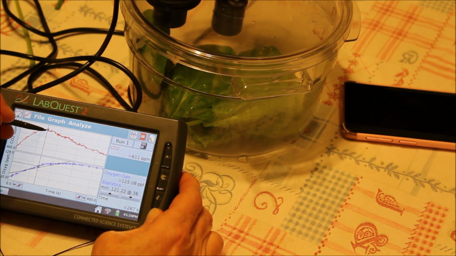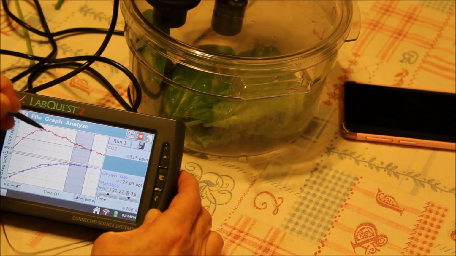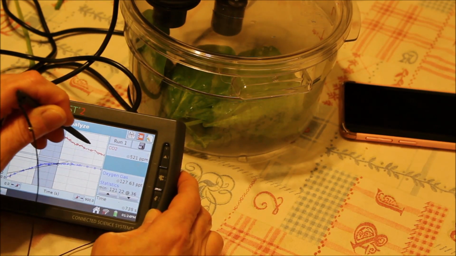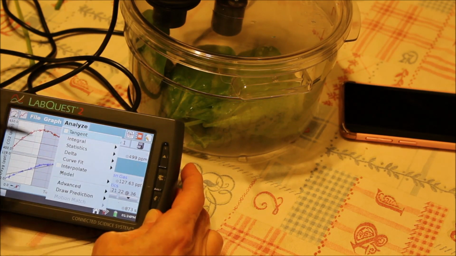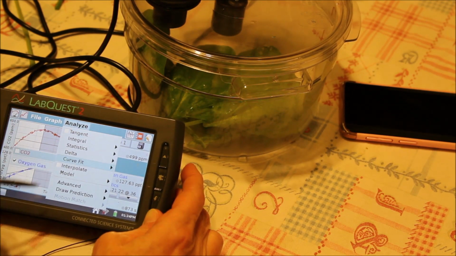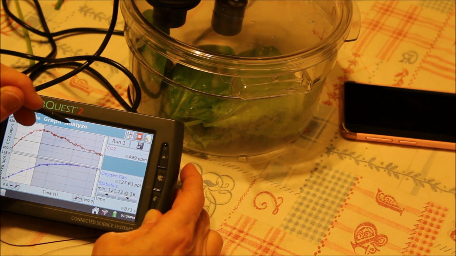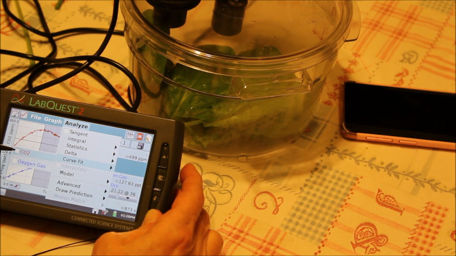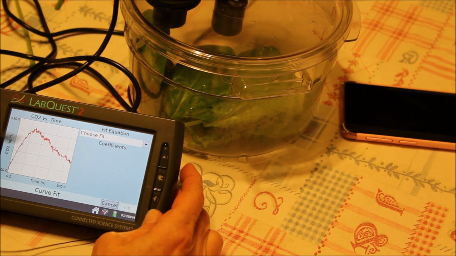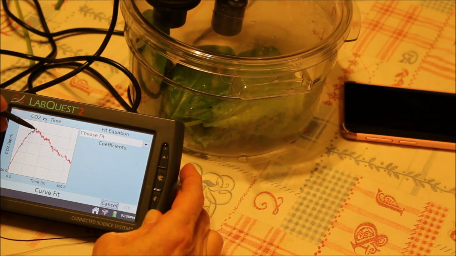But from here, I hold the cursor and pull it all the way down. I will press analyze and you will do curve fit. In the curve fit, you will X the oxygen out, and you will not have any problem with that. You will X the carbon dioxide at this point. Now it gives you a little bit of a shot in here.